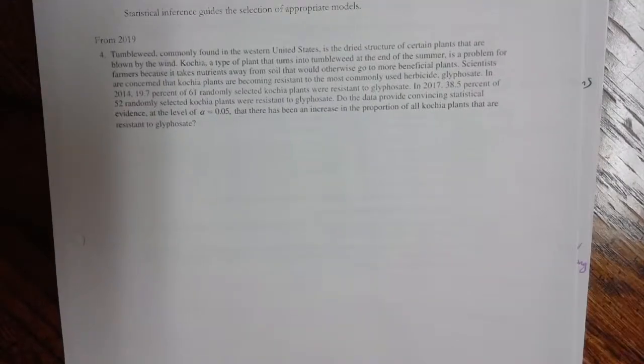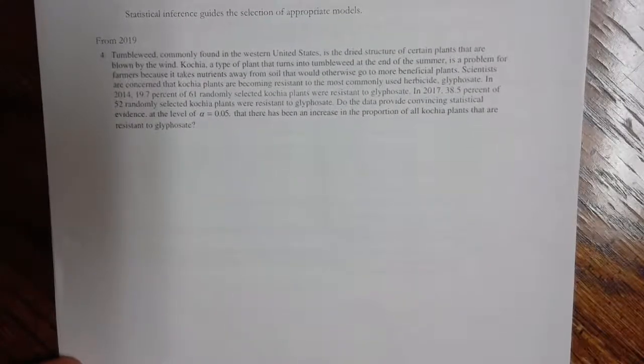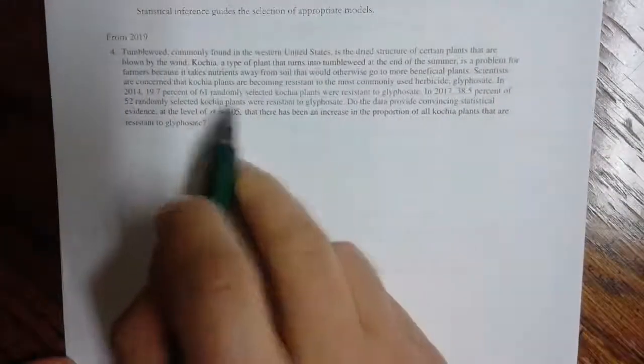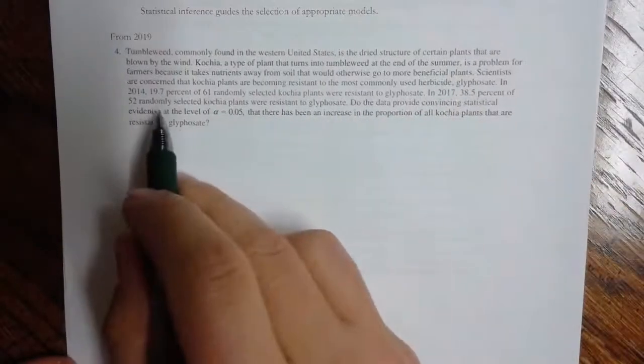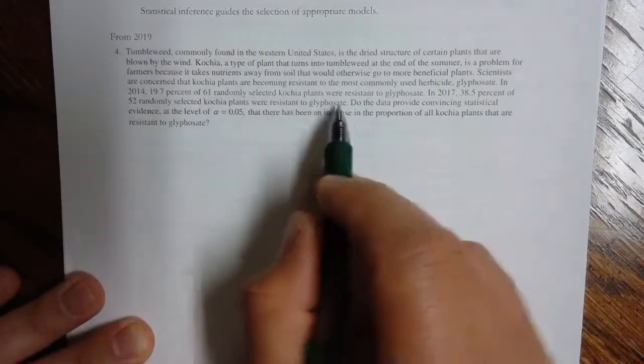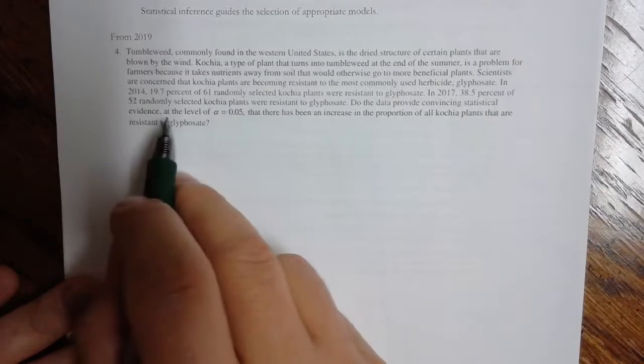So, this one starts out about tumbleweed, commonly found in the western United States. It's a dried structure of certain plants that are blown by the wind. Kochia, a type of plant that turns into tumbleweed at the end of the summer, is a problem for farmers because it takes nutrients away from soil that would otherwise go to more beneficial plants. Scientists are concerned that Kochia plants are becoming resistant to the most commonly used herbicide, glyphosate. In 2014, 19.76% of 61 randomly selected Kochia plants were resistant to glyphosate. In 2017, 38.5% of 52 randomly selected Kochia plants were resistant to glyphosate.